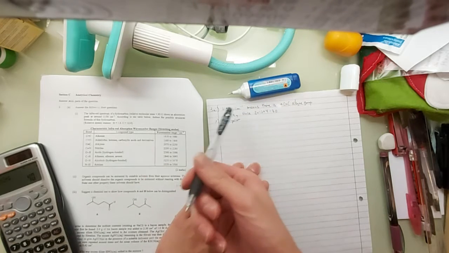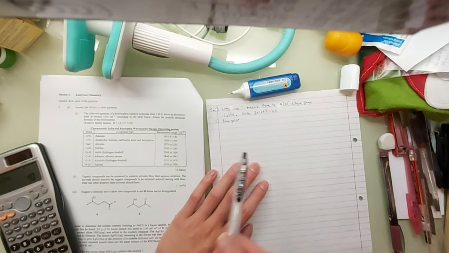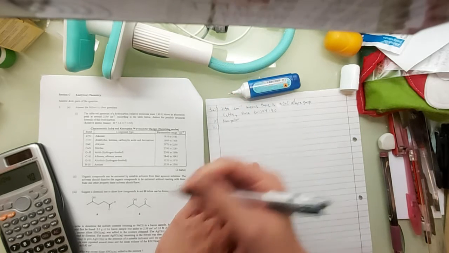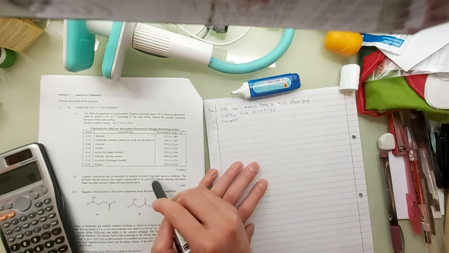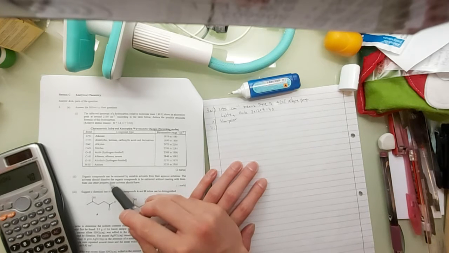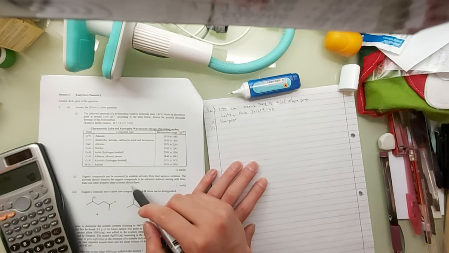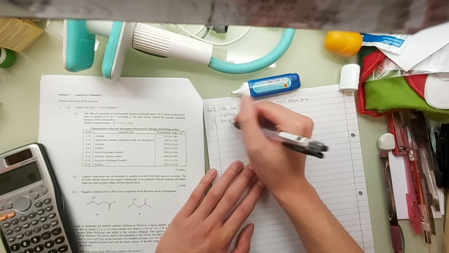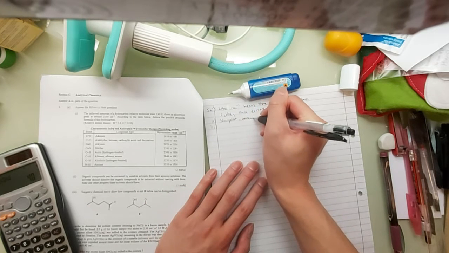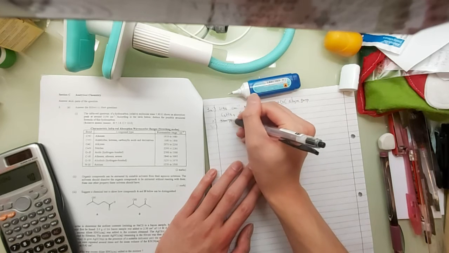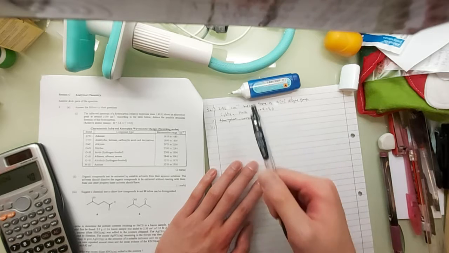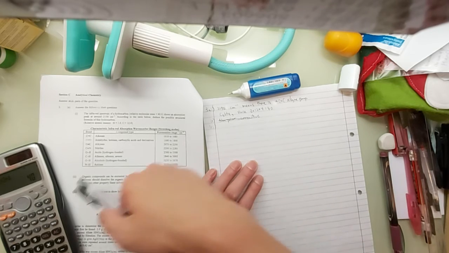I don't know if this is the right answer. Or unreactive, I guess. Unreactive. I think this is a better property than nonpolar. And then it turns out it's nonpolar, I'm going to be so pissed.